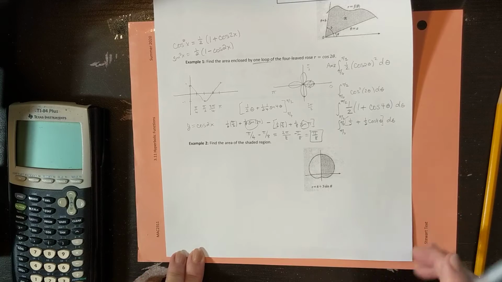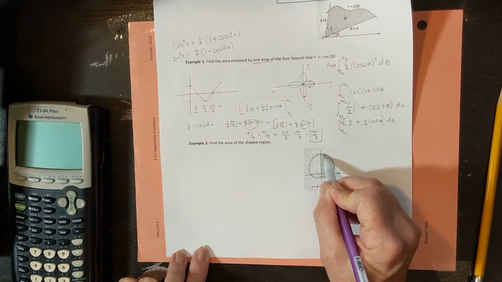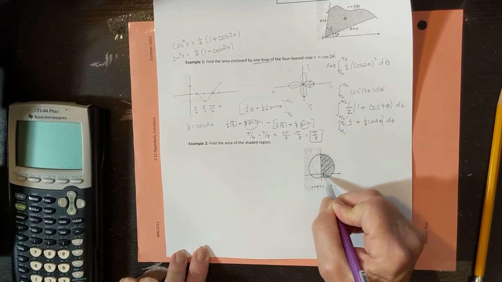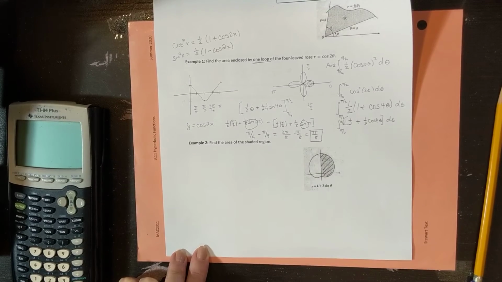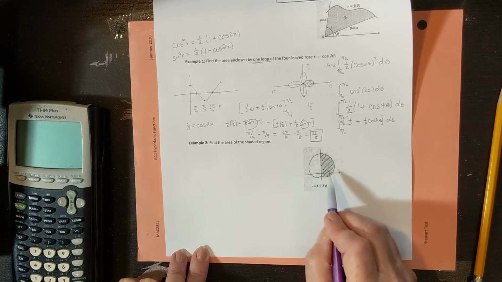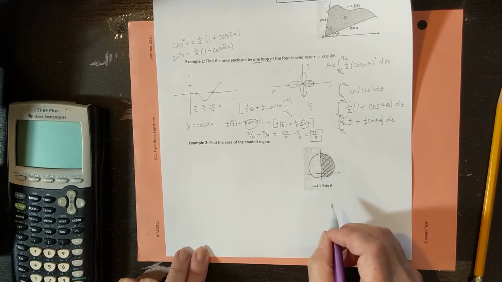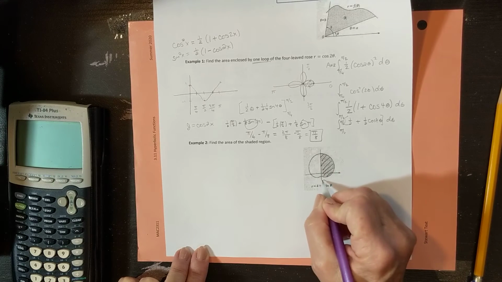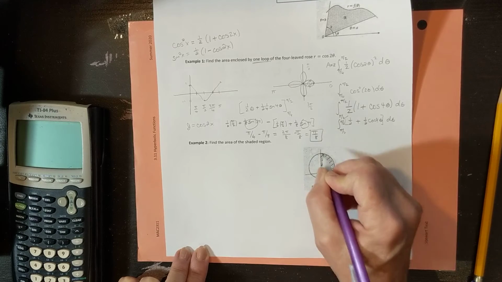All right, example 2. Find the area of the shaded region. It may not be clear because of the copy, but this is the shaded region that we're after. If we want to find the area of the shaded region, let's look at what angles this goes from. This goes from here to here.